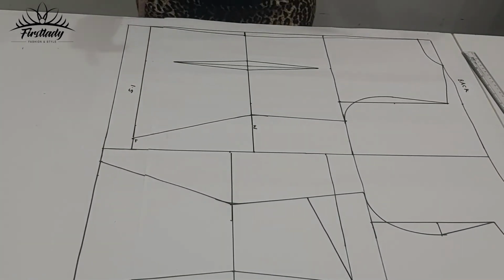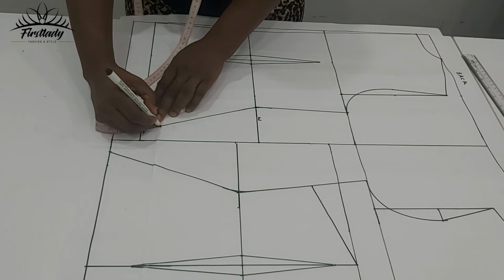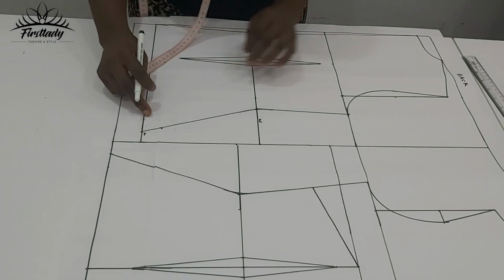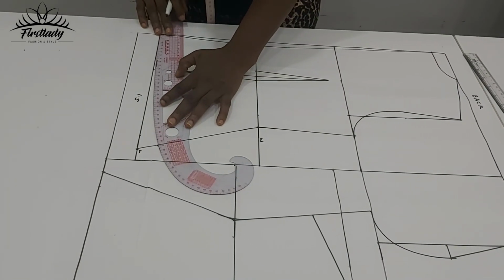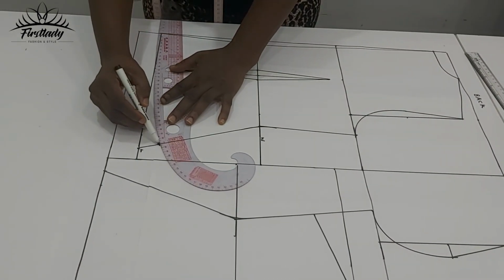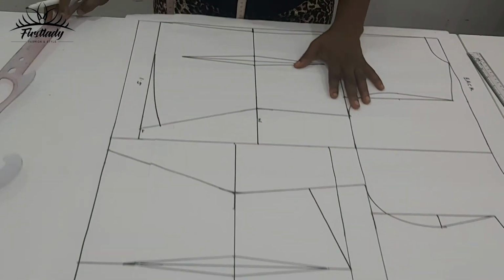So because it's a blouse, you may want to leave it like this, or you may want it to have a curved edge. You may not want it to be sharp, so you can come up by 1 inch here and then use your ruler to connect from that 1 inch, just a slight curve to the center, that's this way.